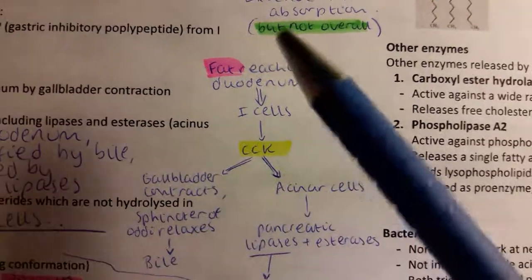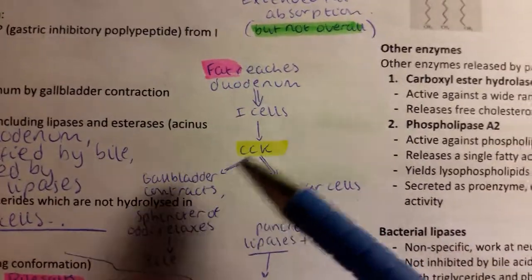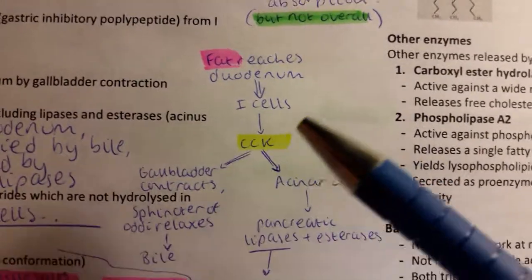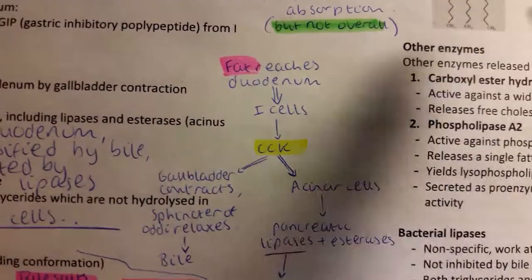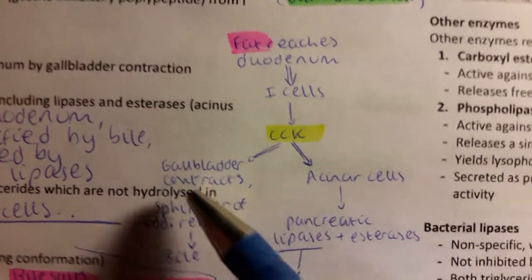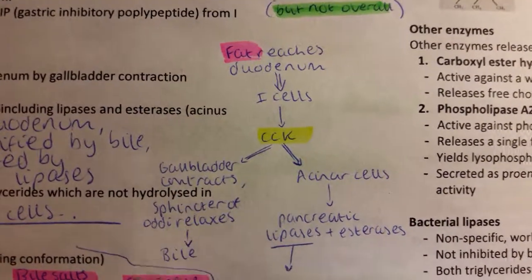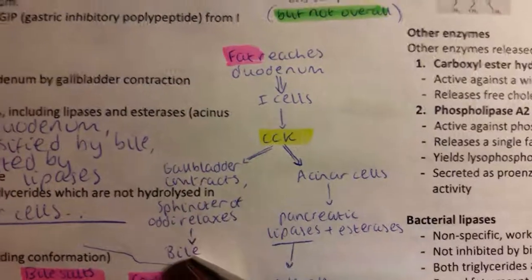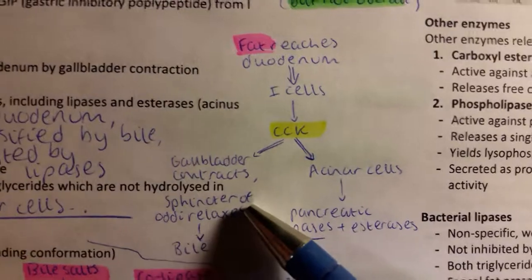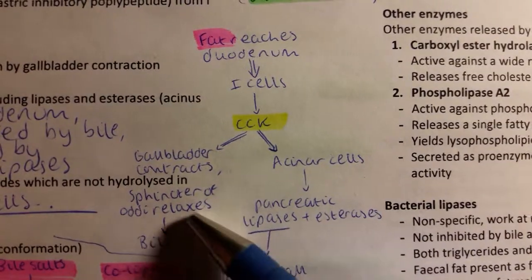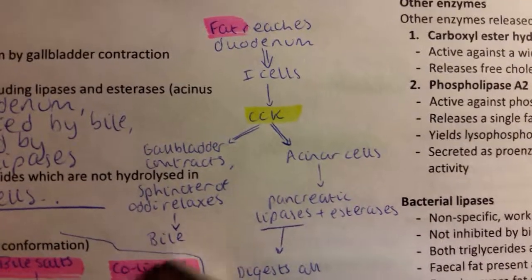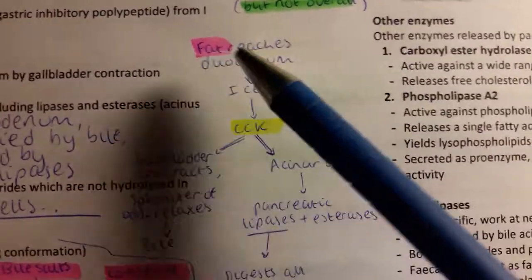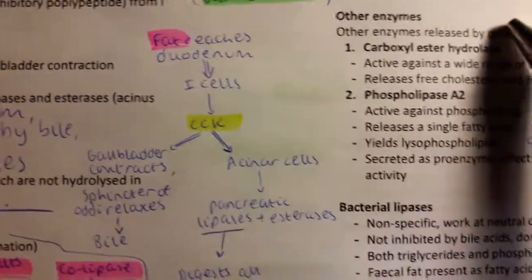And if you think about it, to absorb the fats, you need to create the emulsion. So cholecystokinin somehow is going to cause the secretion of bile. And how does it do this? Well, it causes the gallbladder to contract and it causes the sphincter of Oddi to relax. So the gallbladder contracts and the sphincter of Oddi relaxes. It allows the secretion of bile through the common bile duct into the major papilla of the duodenum, and that bile forms the micelles for emulsification, right?